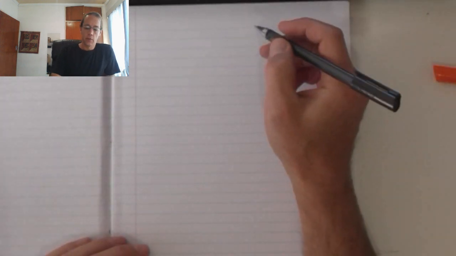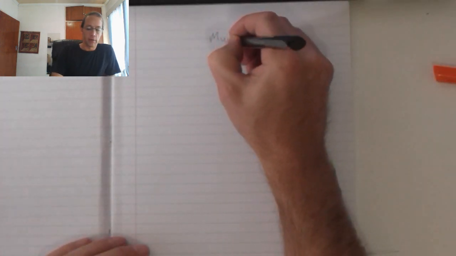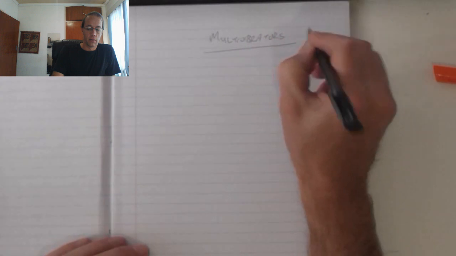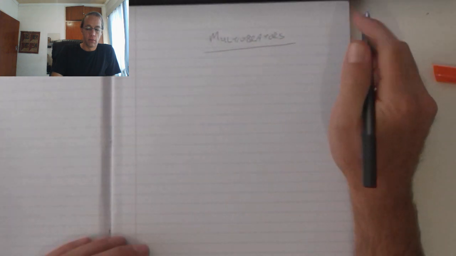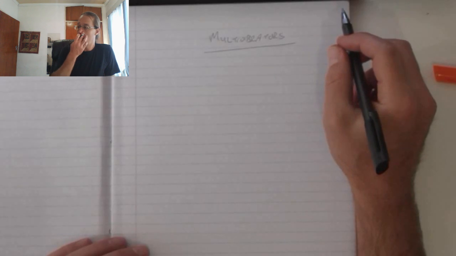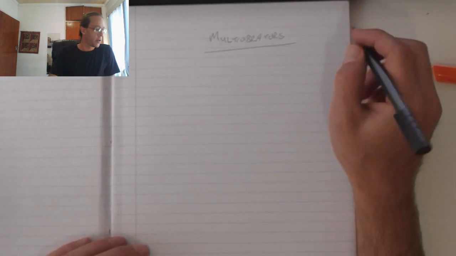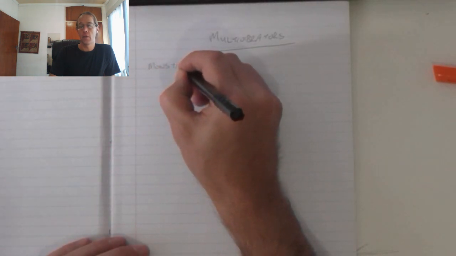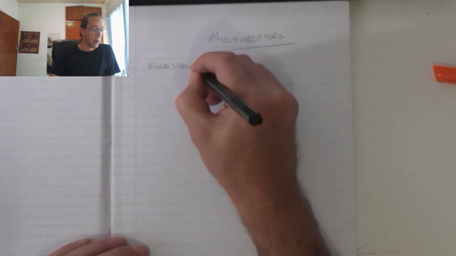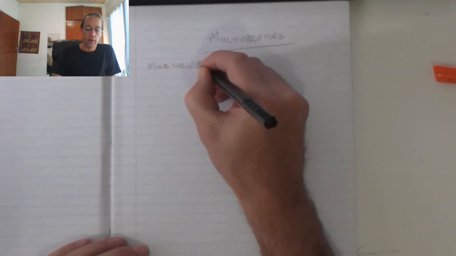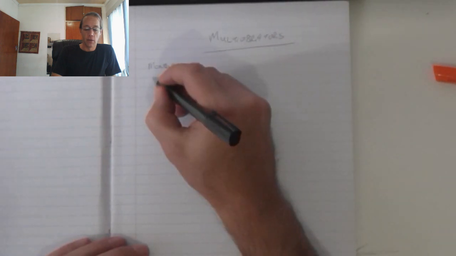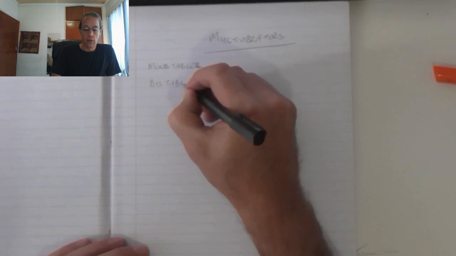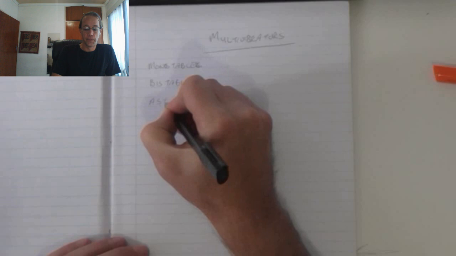Okay, so for switching circuits, we're looking at multi-vibrators. A multi-vibrator is a device that switches, and depending on the type, it either automatically switches or it manually switches. There are three types of multi-vibrators, namely the monostable, the bistable, and the astable.